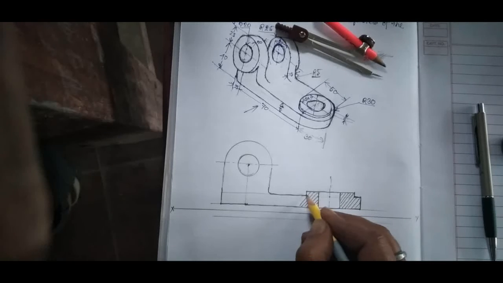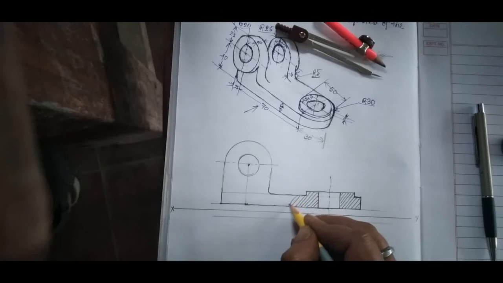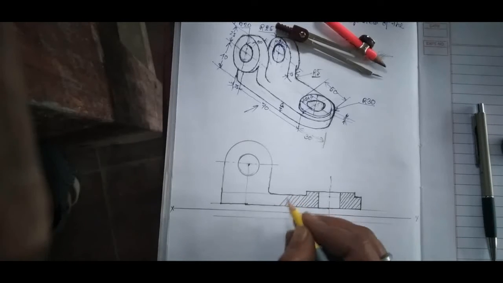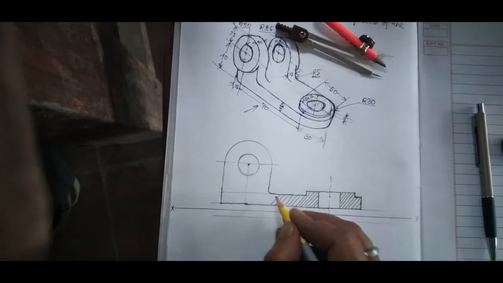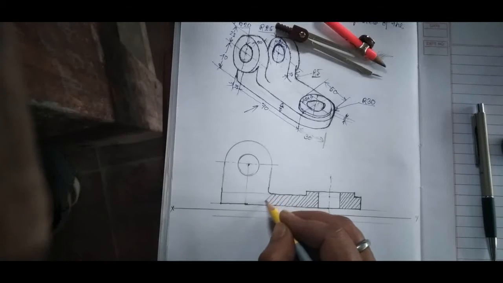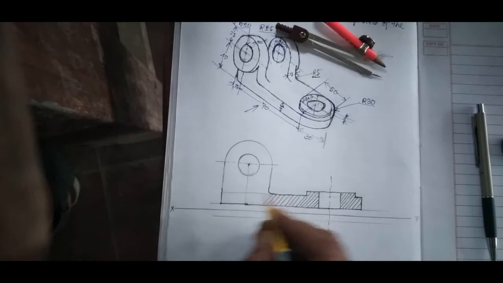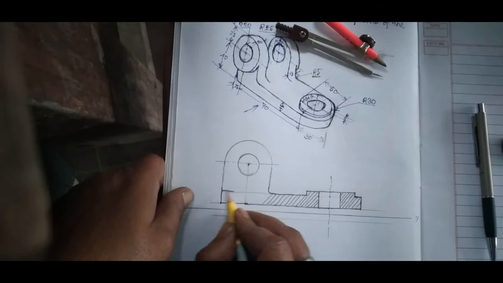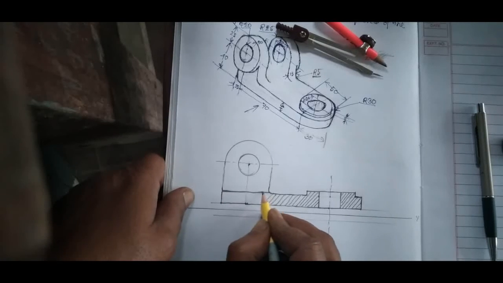The cutting portion is marked by this hatching line, which is at the same distance and at an angle of 45 degrees. So this portion we have to cut, this portion also.